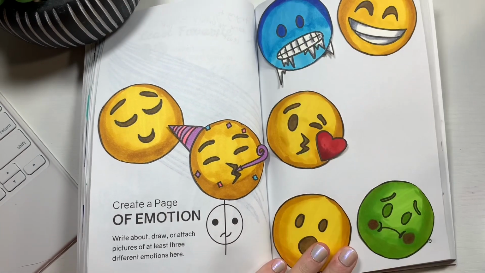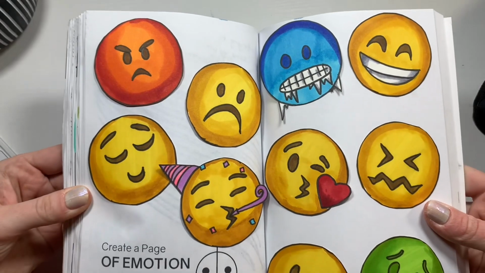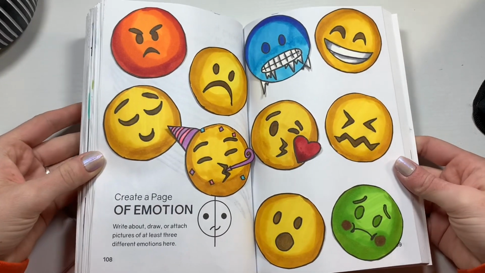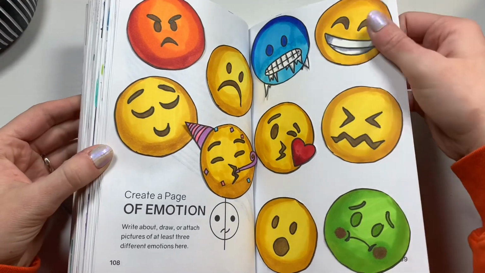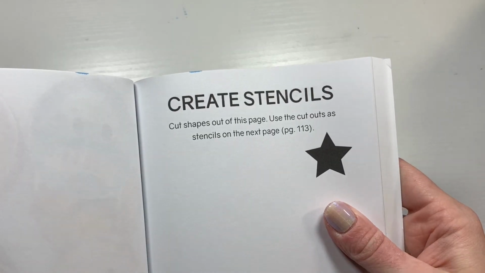I try to just put them all over the page in a little bit of a variation, so we have some mixture of happy and other emotions on both pages. So that's what I did here, and I tried to mix up the colors as well. But now it's time to move on to the next prompt of the day, which is to create stencils.